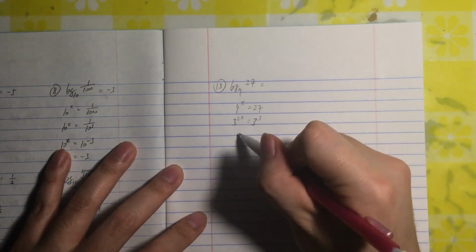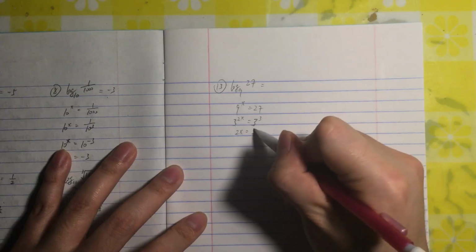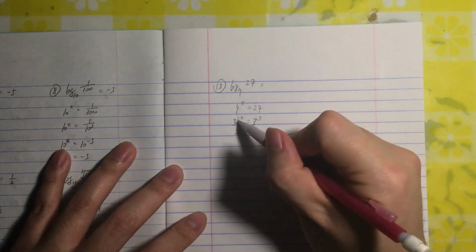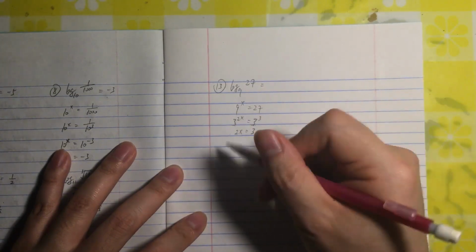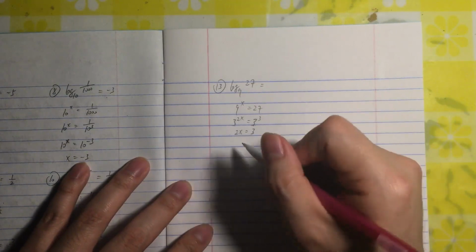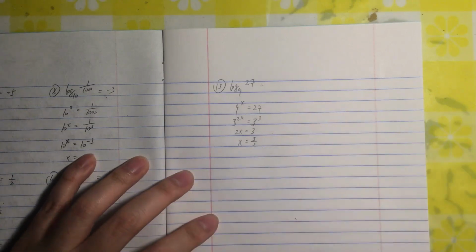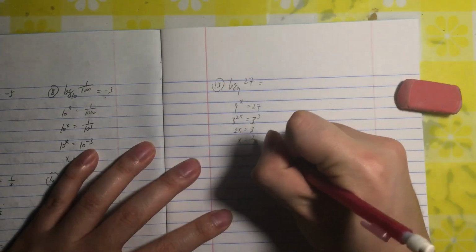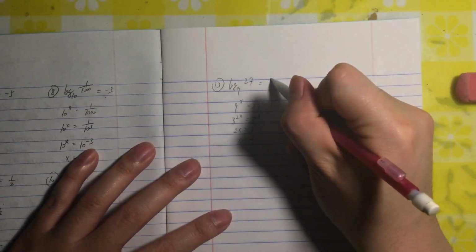So we get 2x equal to 3. If the base is the same, the exponent must also be the same. Then, in order to isolate x, I can divide both sides by 2. I get x equal to 3 over 2. That means the answer here is 3 over 2.